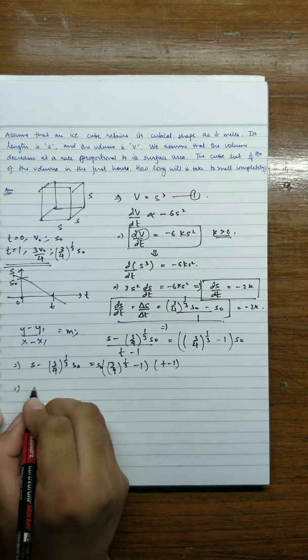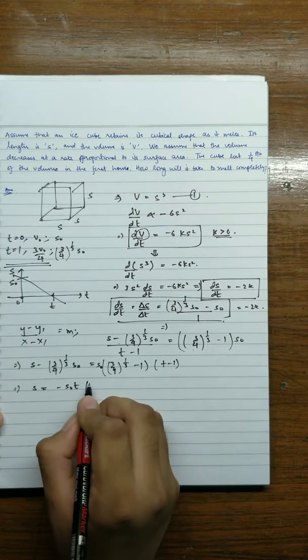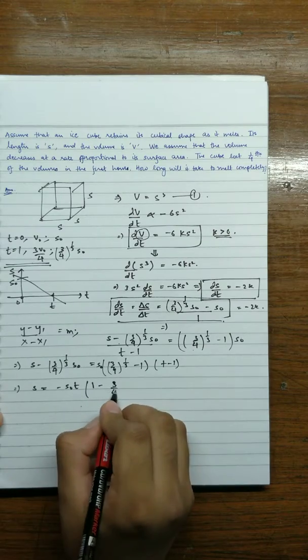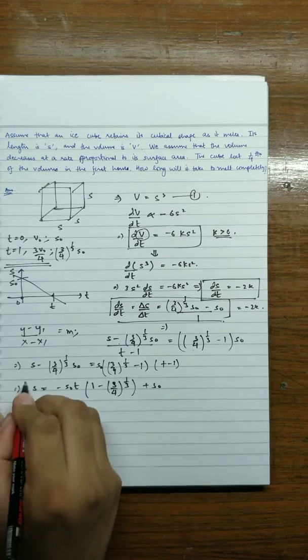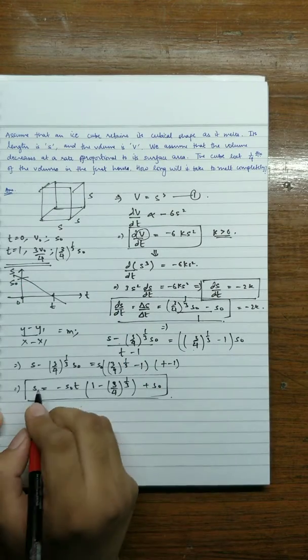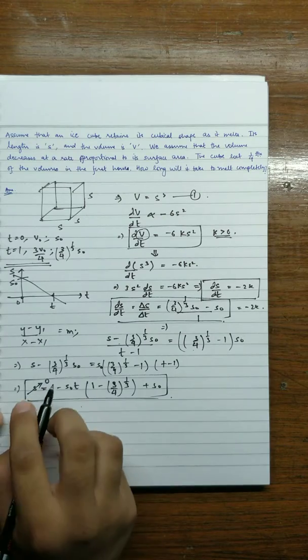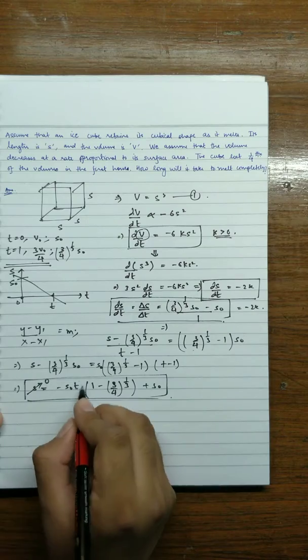When we simplify this, we get that s is equal to minus s naught t times 1 minus (3/4)^(1/3), plus s naught. So this is the equation of this line. When we take s to be equal to 0 when the cube actually melts, we can take out t.